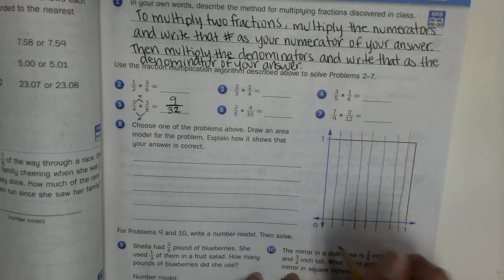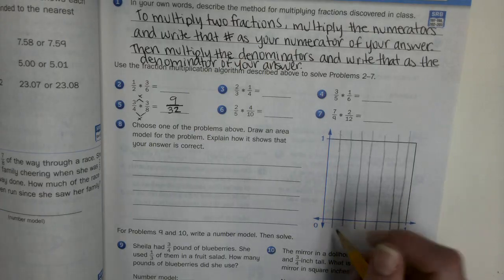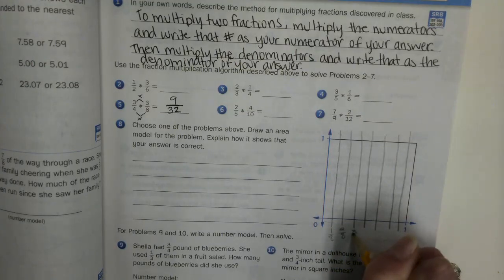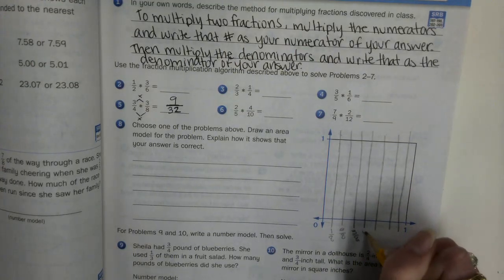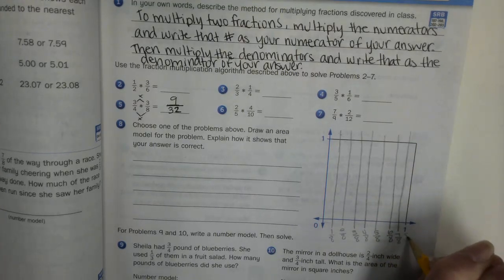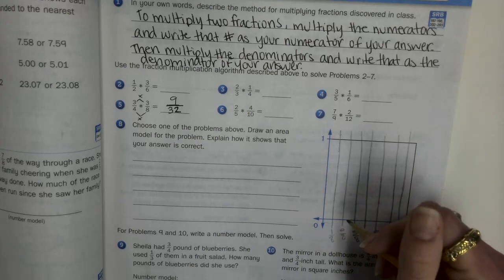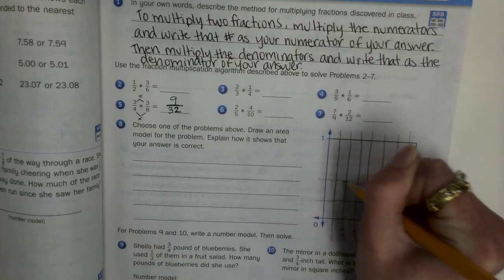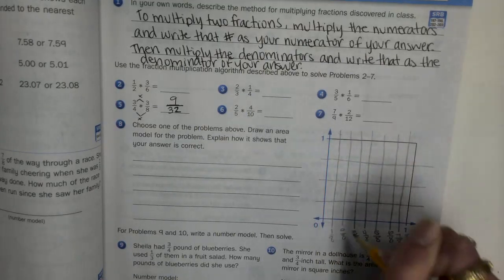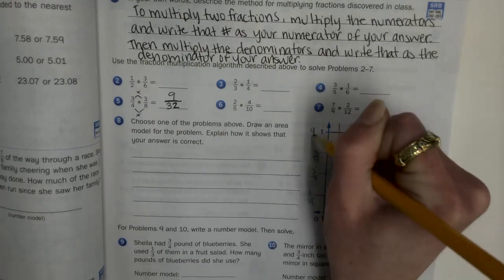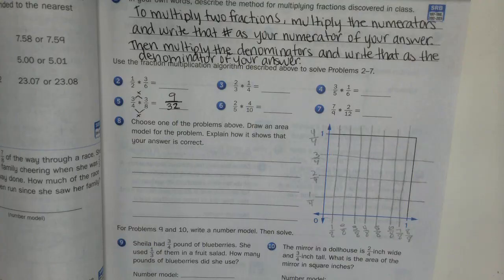And then fourths. Whew. One of my better ones. 1 eighth, 2 eighths, 3 eighths, 4 eighths, 5 eighths, 6 eighths, 7 eighths, 8 eighths. Okay, and then I'm going to split up into fourths. Pretty decent. 1 fourth, 2 fourths, 3 fourths, 4 fourths. I'm going to pat myself on the back. I did pretty good on that grid.